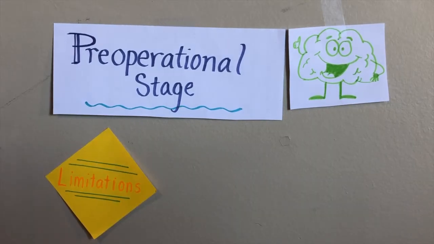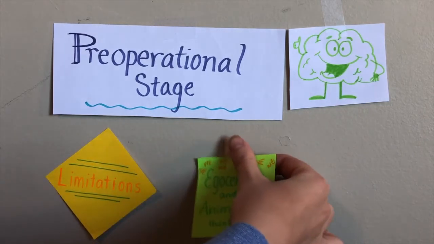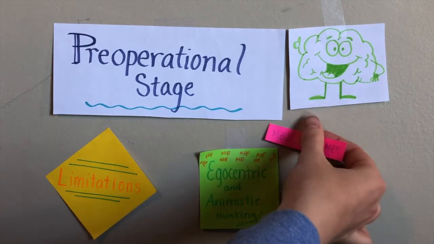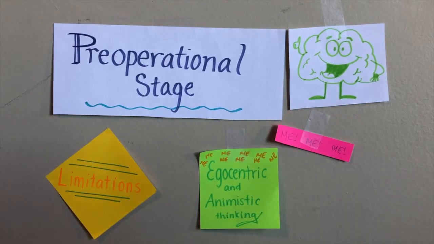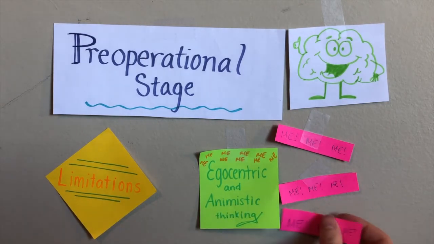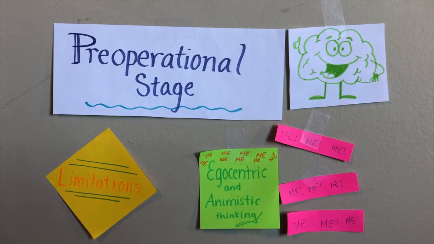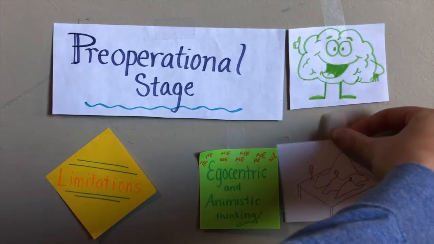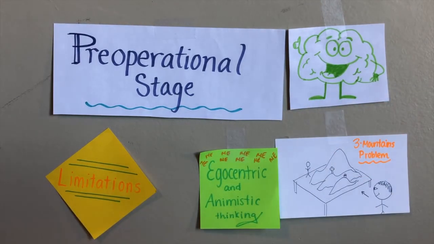The first limitation we will look at is the egocentric and animistic thinking. Piaget claims that fundamentally preoperational thinking is deficient due to egocentrism. This is the failure to distinguish the symbolic viewpoint of others from one's own. Children focus on their own viewpoint and assume that others think the same for them. This presents Piaget's 3-mountain problem, where the child cannot view the picture of the discrete mountains from the doll, but will choose the photo from their own point of view.